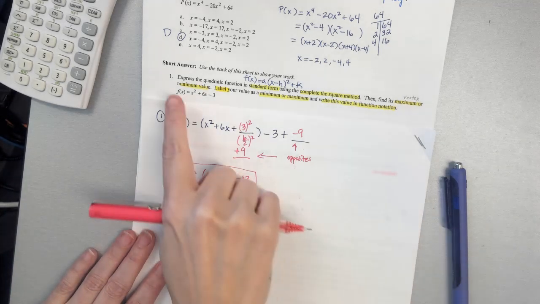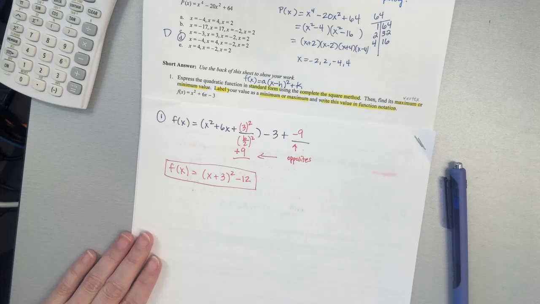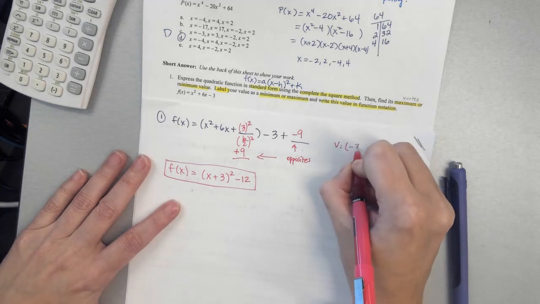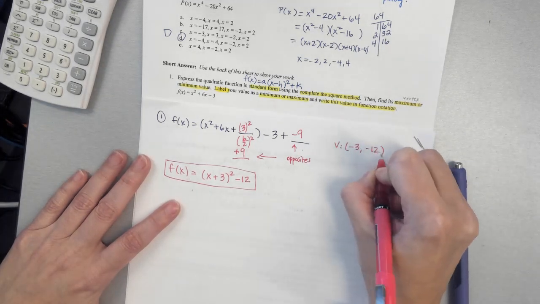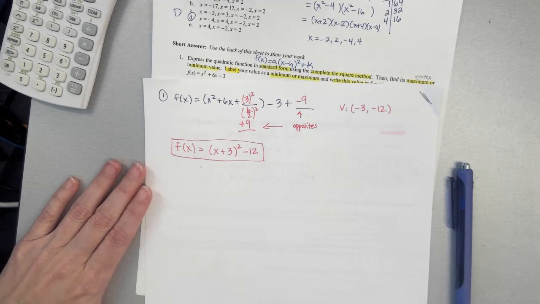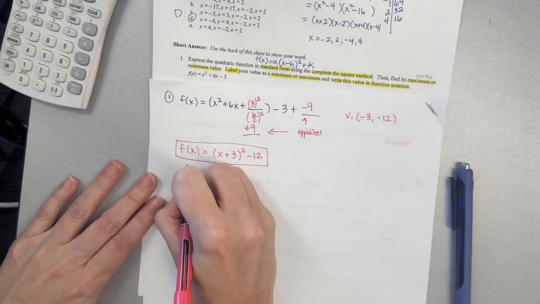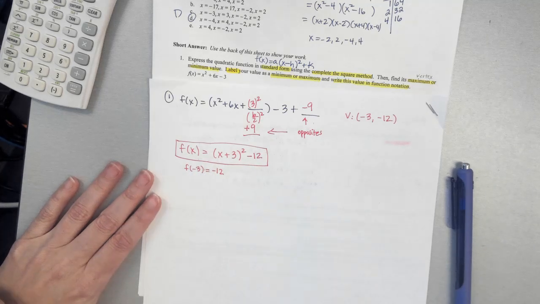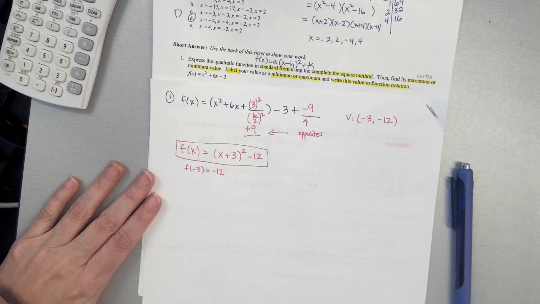So it says find its maximum or minimum value, and then write this value in function notation. So you know that your vertex is -3, -12. Do you guys remember how to write that in function notation? Yep, so f of -3 equals -12, and then we just have to label it as a max or a min.